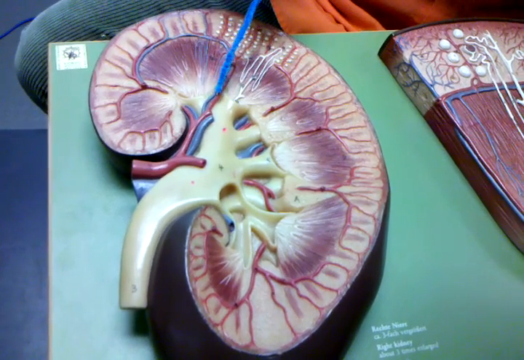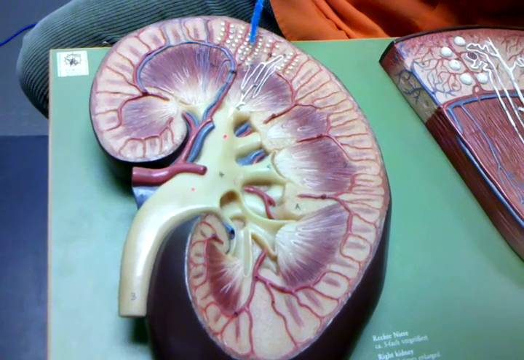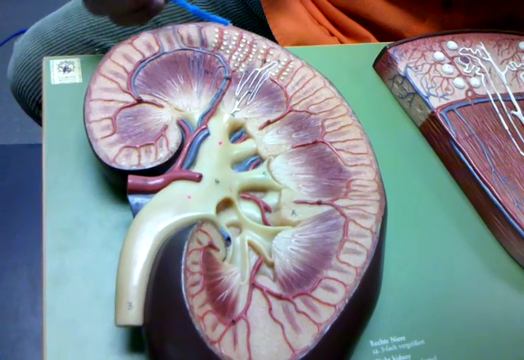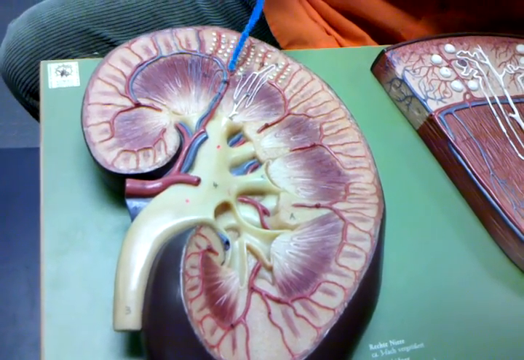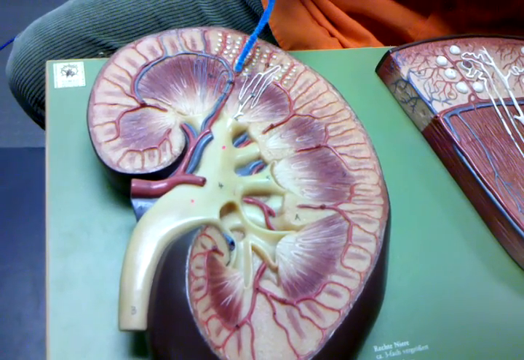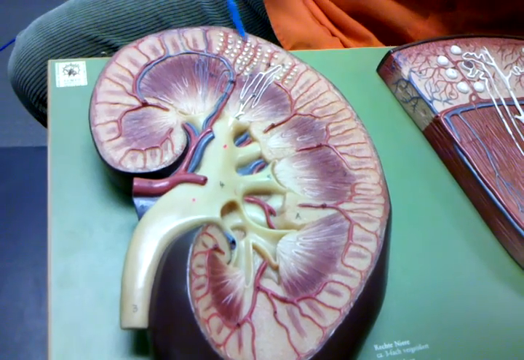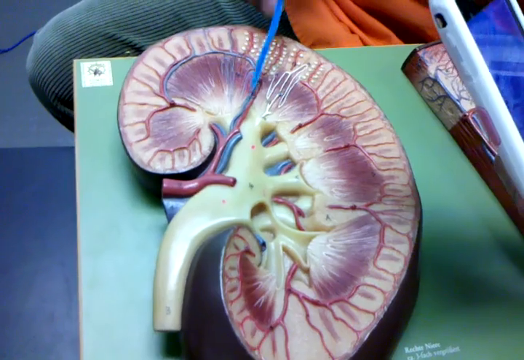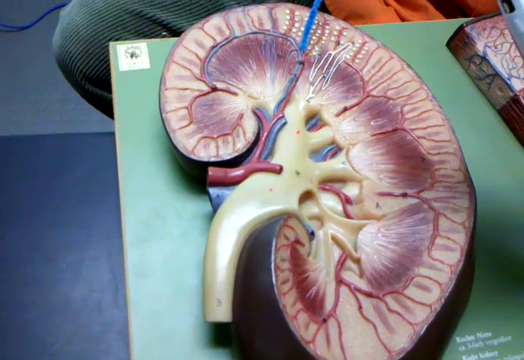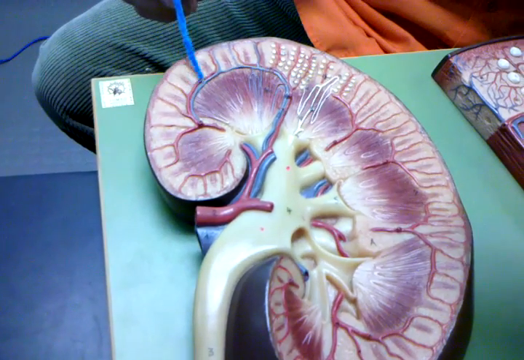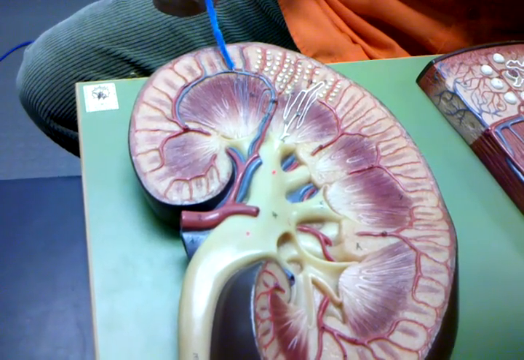So if these vessels run between the lobes, then they are interlobar vessels. Now what we'll see is the interlobar vessels are going to get to the region which is known as the corticomedullary junction. It's where the cortex meets the medulla. And where the interlobar vessels get to the corticomedullary junction, they will start to branch, and they will give off what are known as arcuate vessels.